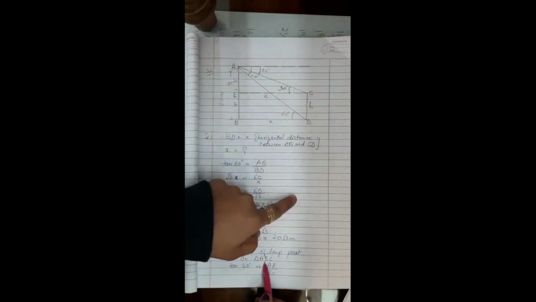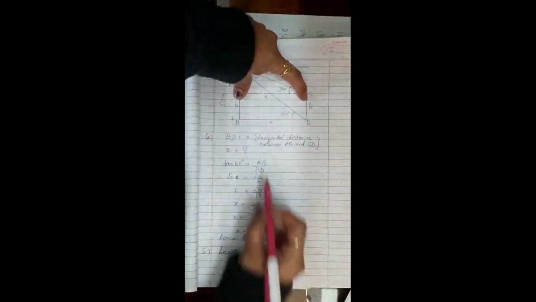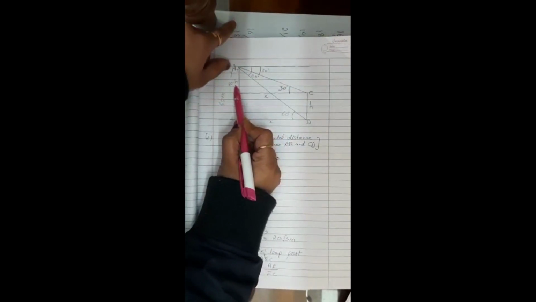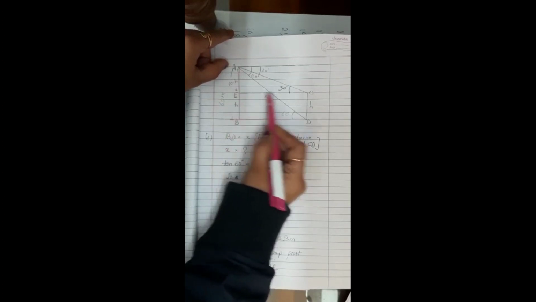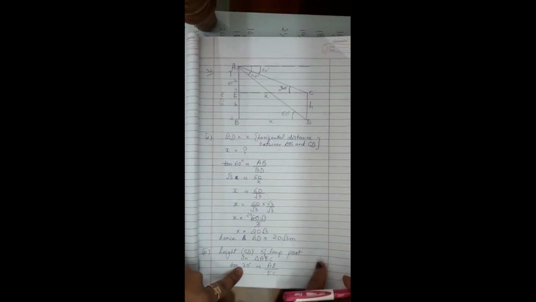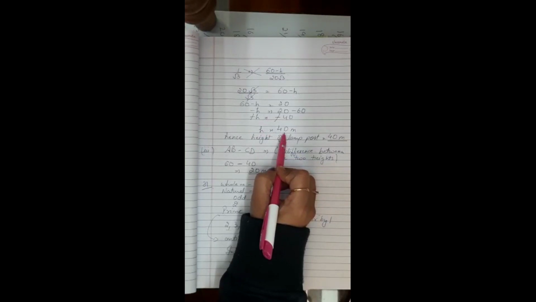Now I have taken the triangle AEC, A, E and C. In this triangle, this we know. I have just found the x value, we know. So we have to find 60 minus h. From here I will get the value of h. Again perpendicular upon base, so I have to use tan theta. So see what I have done. I have used tan theta. Tan theta is equal to this. Now the value of tan 30 degrees is this, and I have put everything in. So h comes out to be 40 meters.